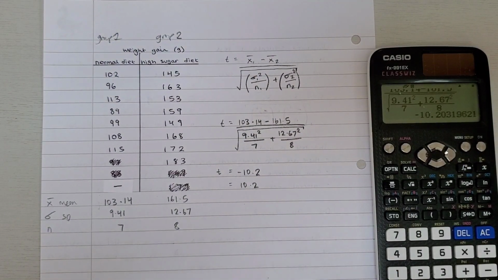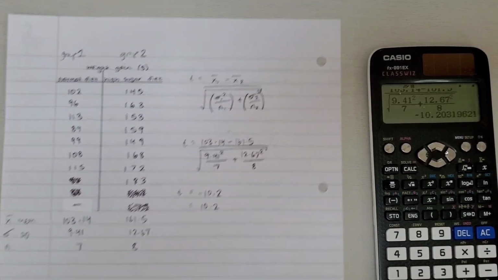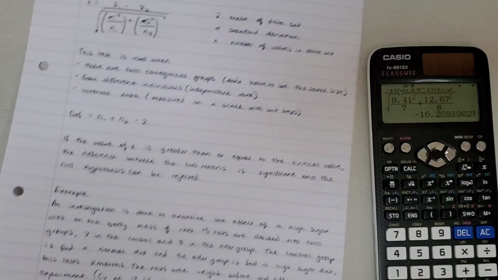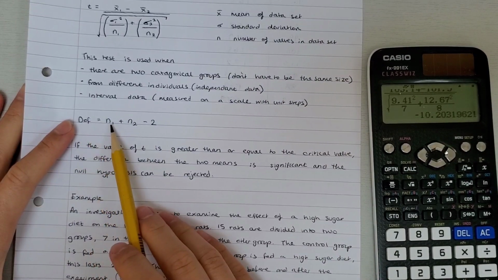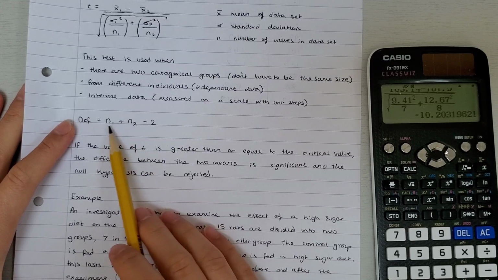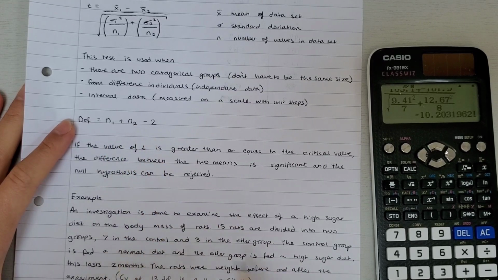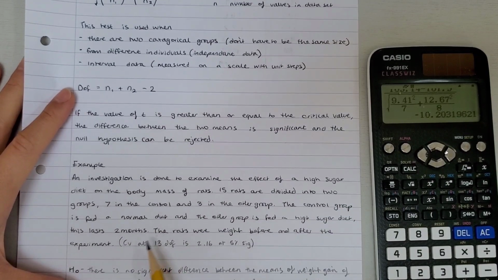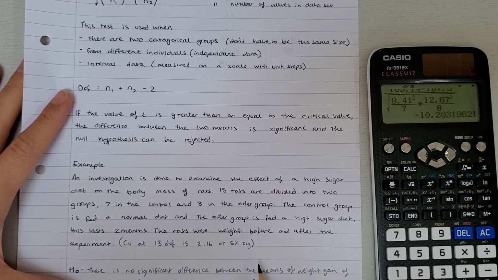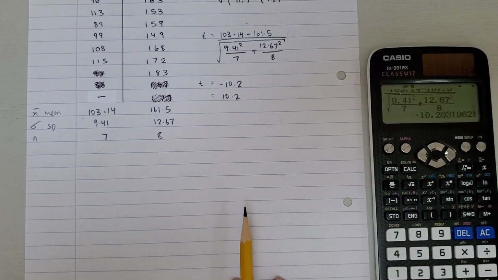With a value of positive 10.2, we can write a statistical conclusion. To calculate the degrees of freedom, it was the groups added together minus 2. 7 plus 8 is 15, minus 2 is 13. The critical value at 13 degrees of freedom is 2.16 at 5% significance. We're going to compare that to our t value and write a conclusion.